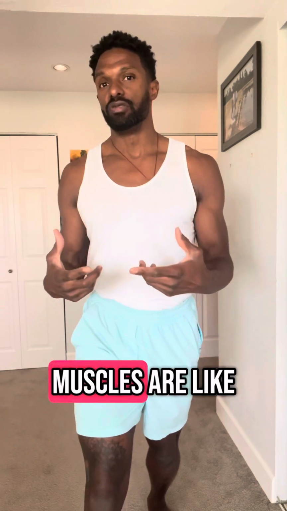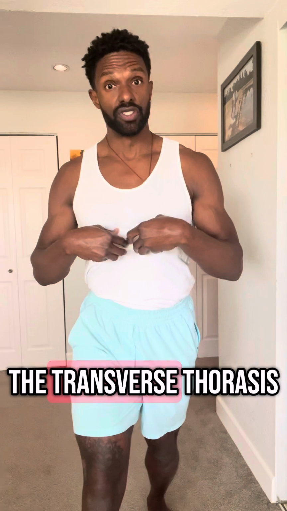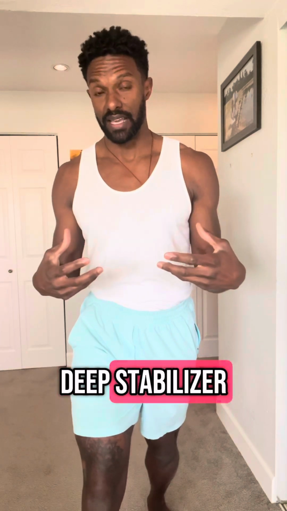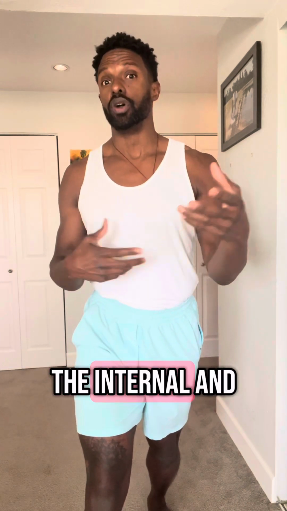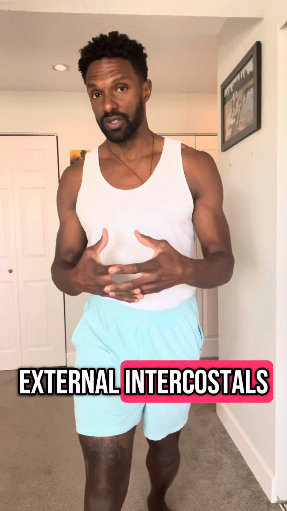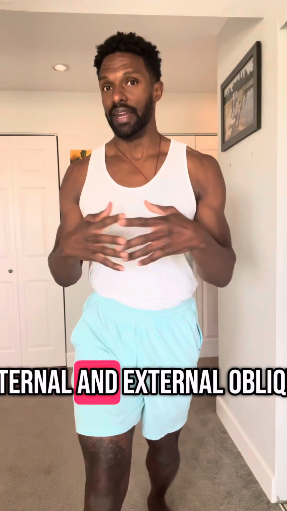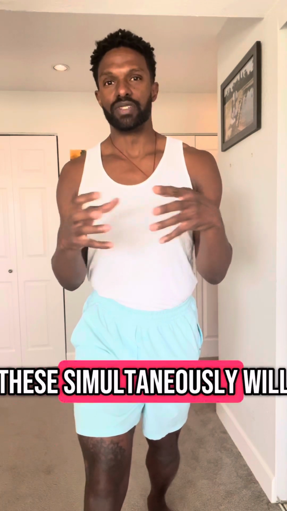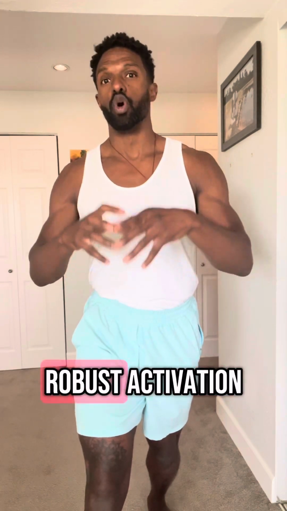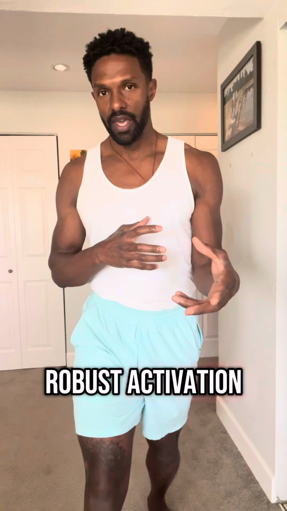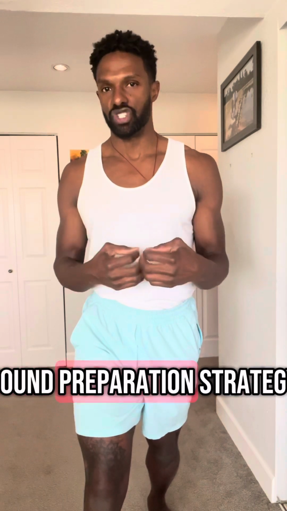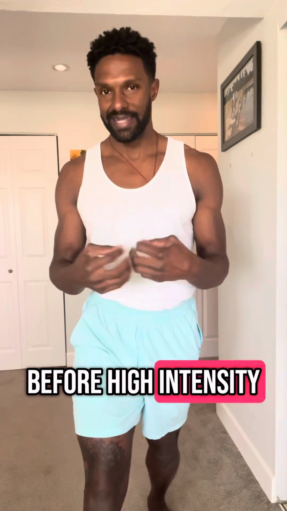Some of these muscles are the transverse thoracis, which is a deep stabilizer, the internal and external intercostals, and also the internal and external obliques. Doing both of these simultaneously will create a more robust activation, which is a sound preparation strategy before high intensity exercise or sports.